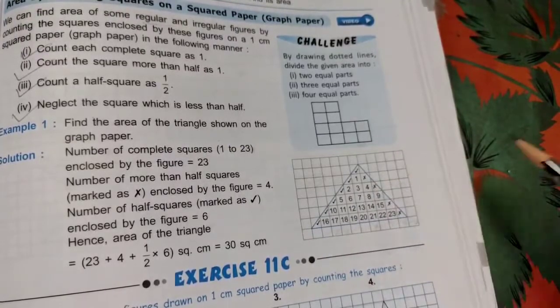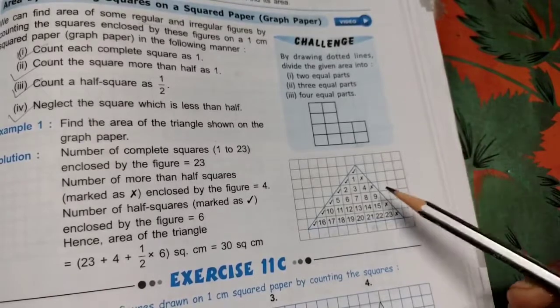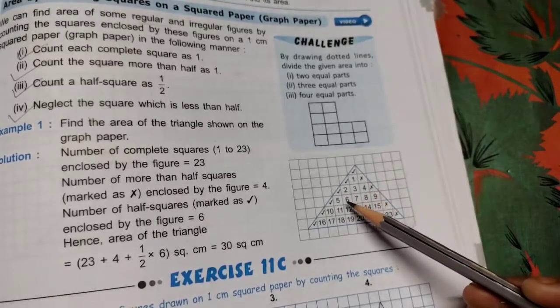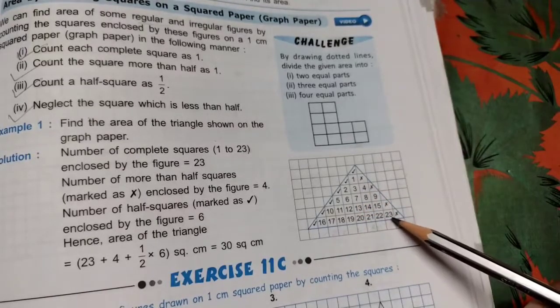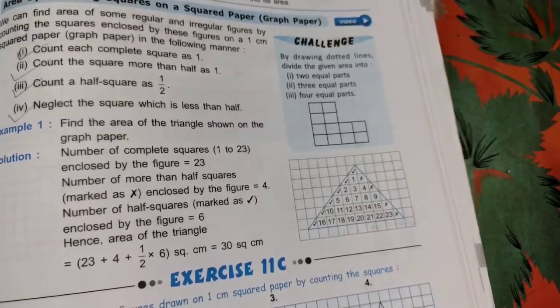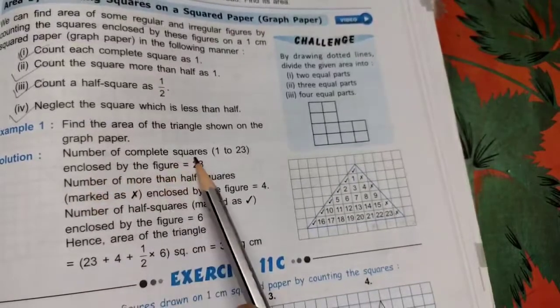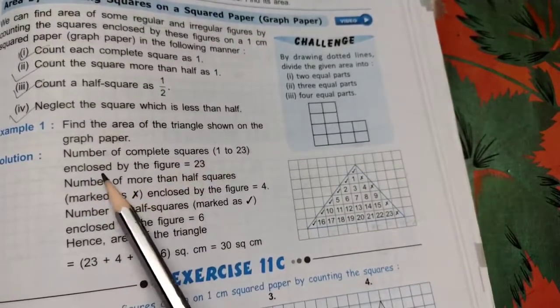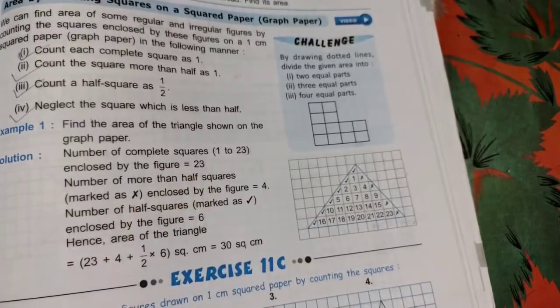So as you can see here, it is clearly done for you. 1 2 3 4 up to 23. That means how many complete squares do we have in this triangle? 23 complete squares are there. That means the number of complete squares enclosed by this figure is 23.